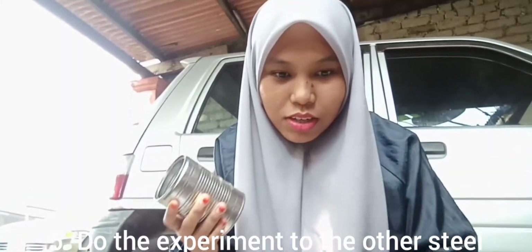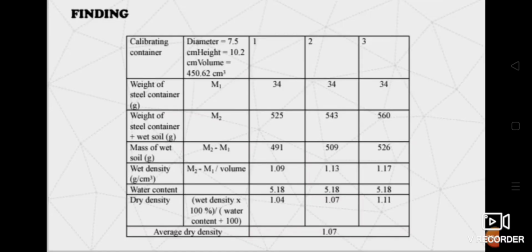Next, do the same to the others. Finding for the field density is, I got an average dry density of 1.07.